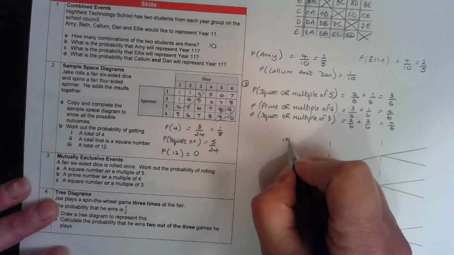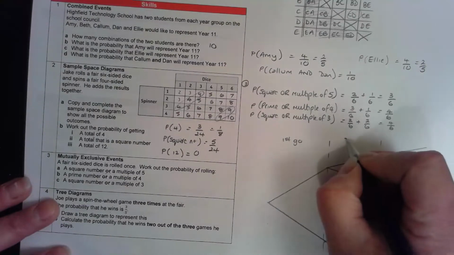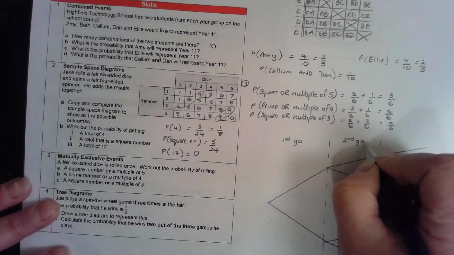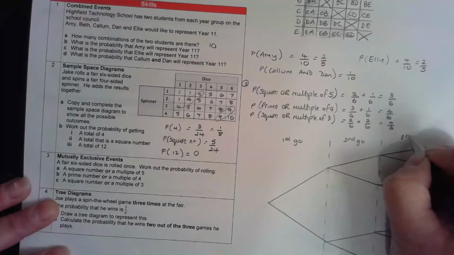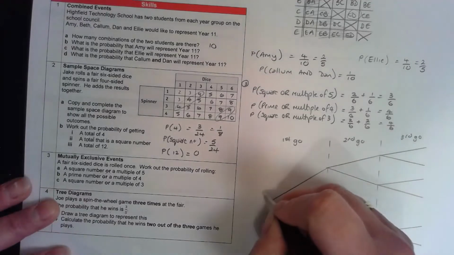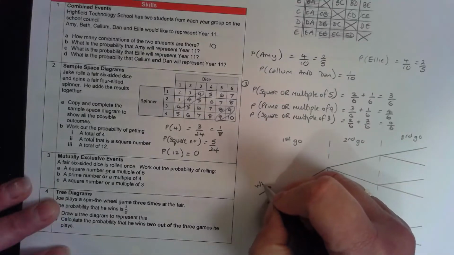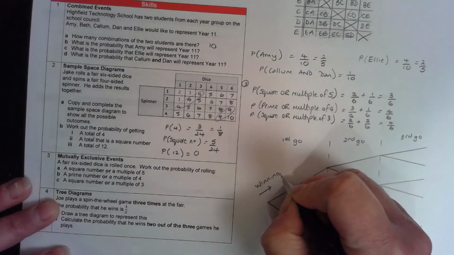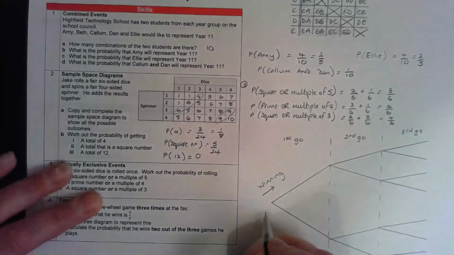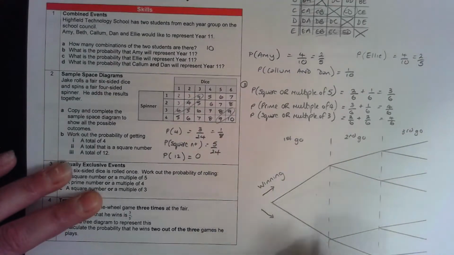So this is his first go, his second go, and his third go. I'm going to choose that is my direction for winning, and that is the direction that he loses.